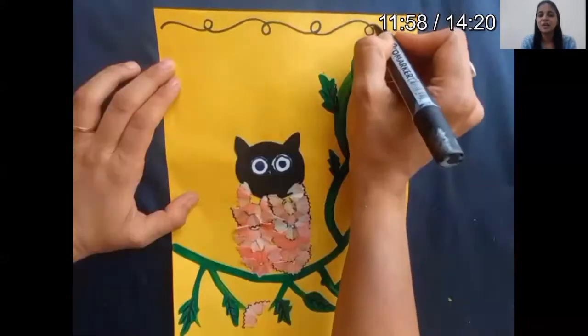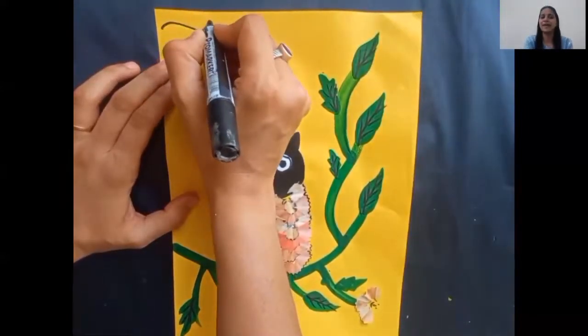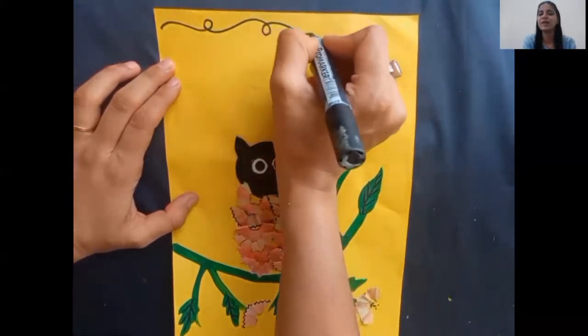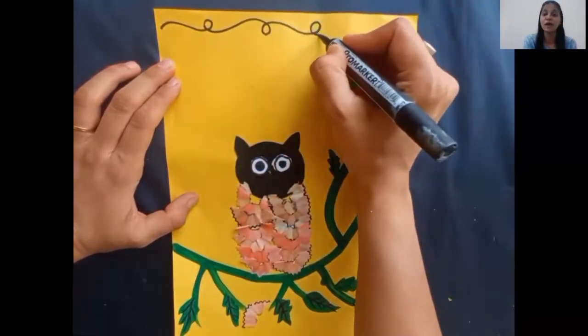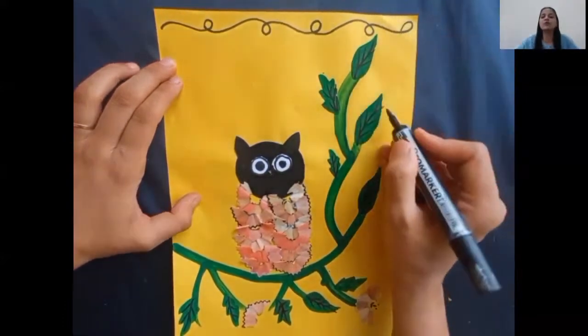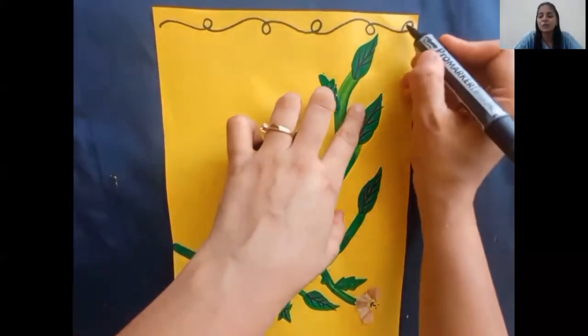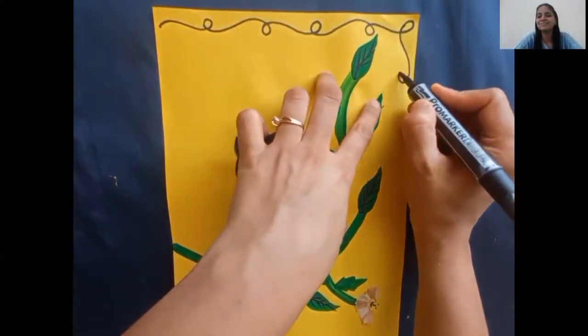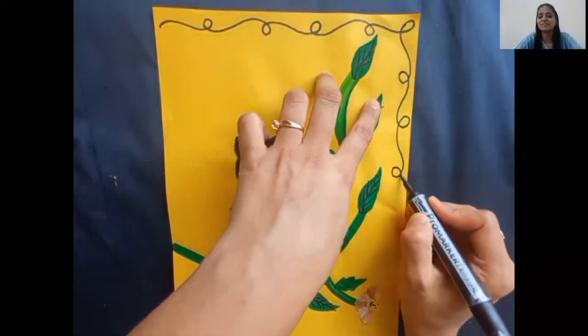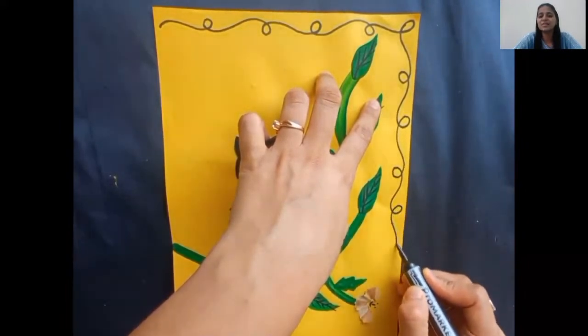Initially, if you find it difficult, children, it's like an alphabet S: upper curve, lower curve, twist inside, and then start rolling it up till you reach all four corners. I'm going to create this border throughout all four sides of our craft that we have done. Do it slowly.